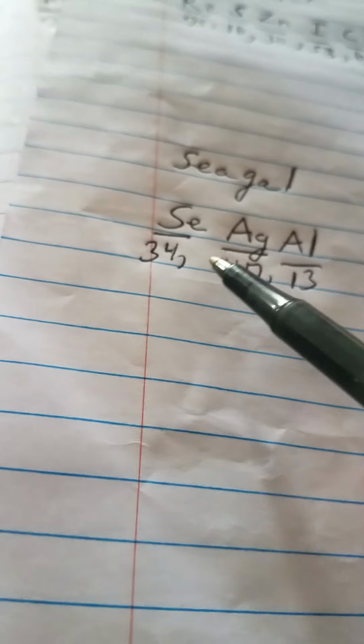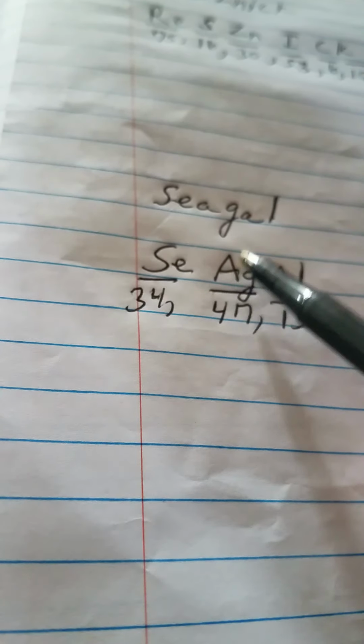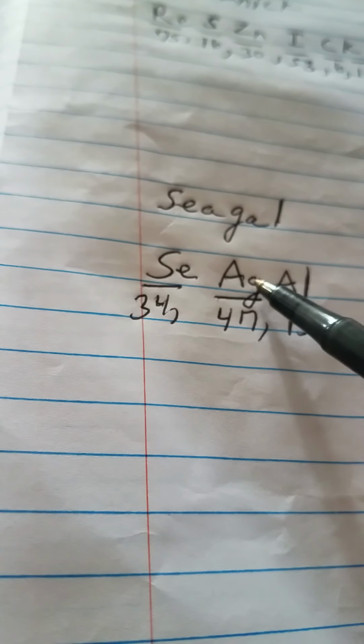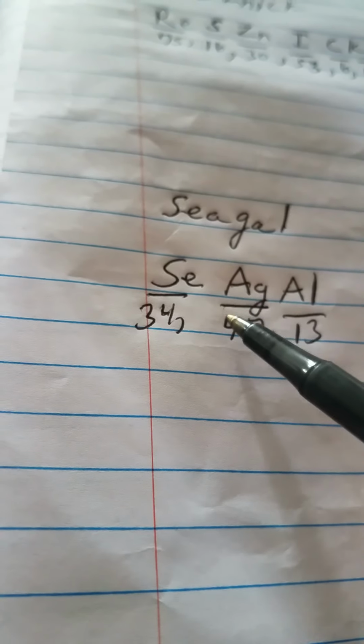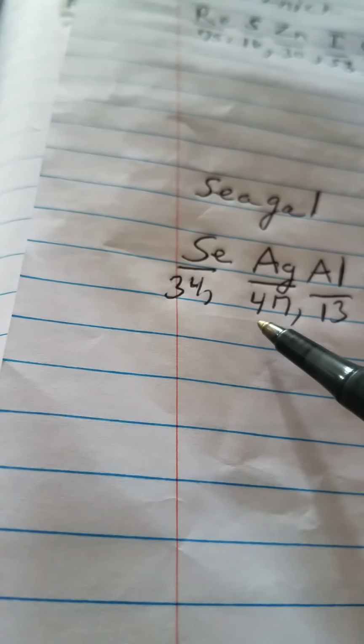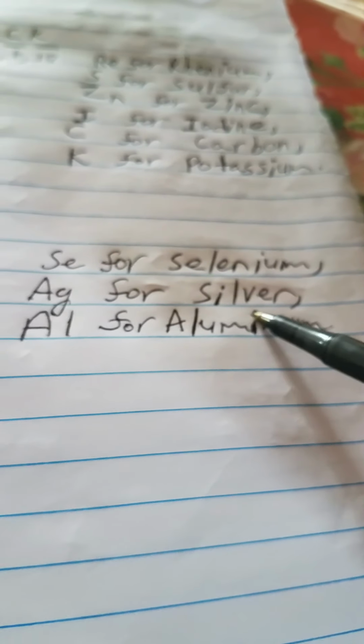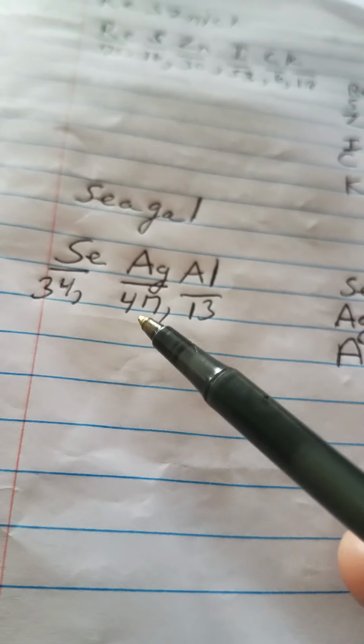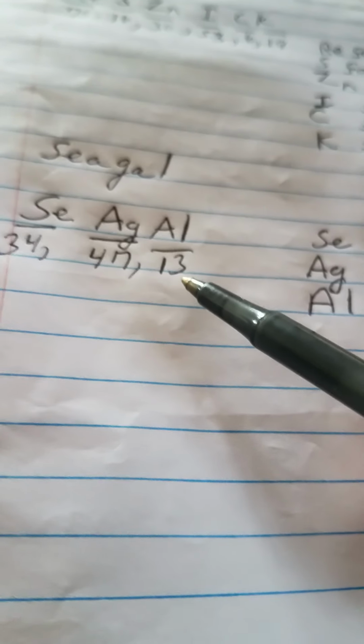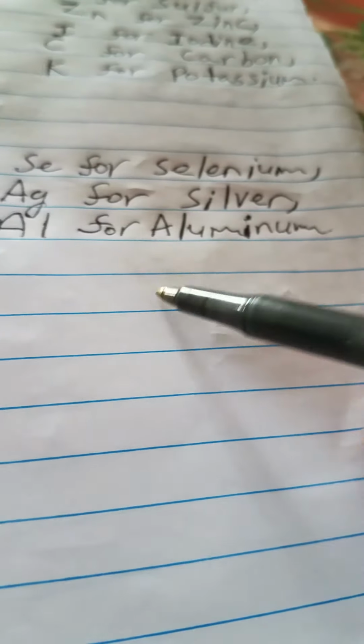Then we got A-G: make that small a into a large A and the G into a small g, and you got capital A and small g with atomic number 47 for silver. Then we got a capital A-L with atomic number 13 for aluminum, spelled A-L-U-M-I-N-U-M. And there you go.